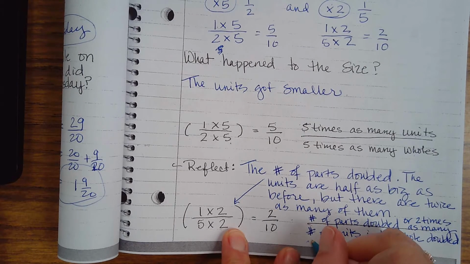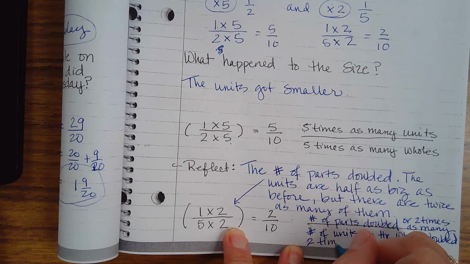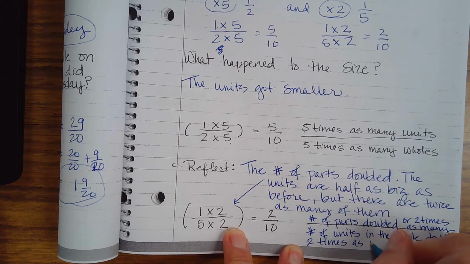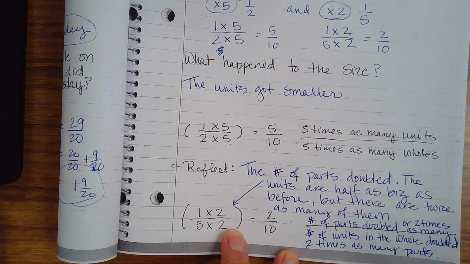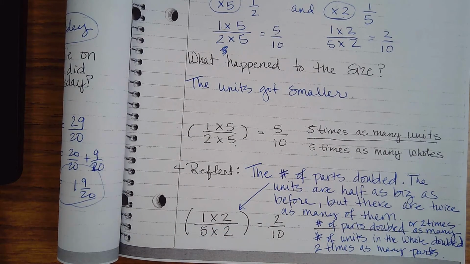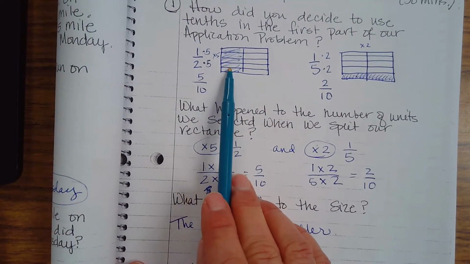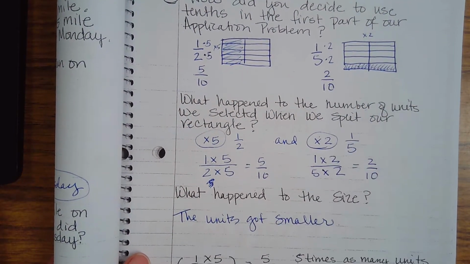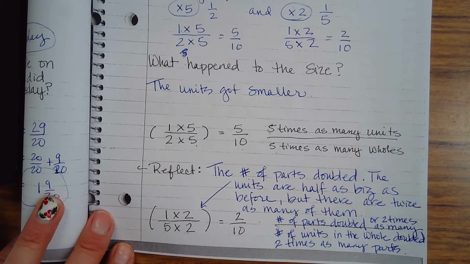Another way of saying it, or it's 2 times as many parts. So that's what we're doing when we're using our fraction model, making it 5 times bigger, making it 2 times bigger, right? So I'll give you another second to write this down.